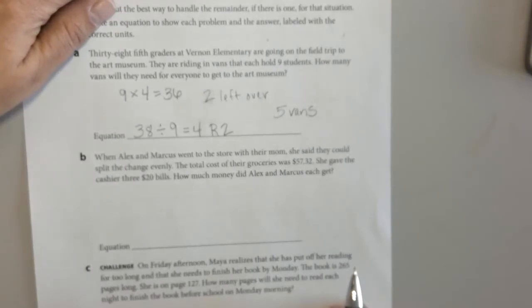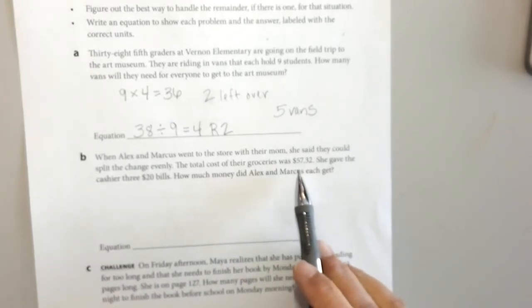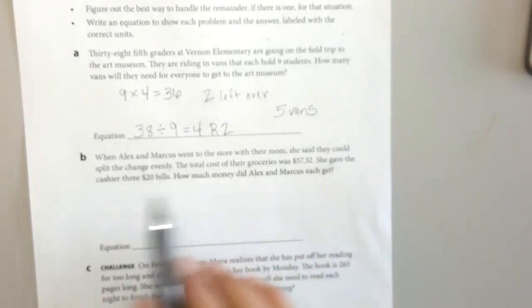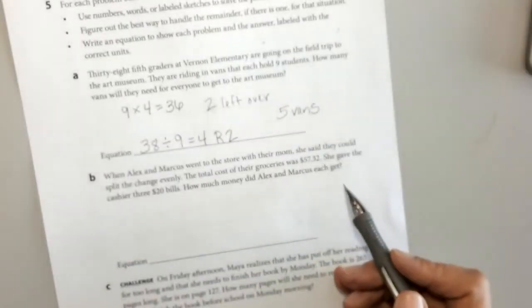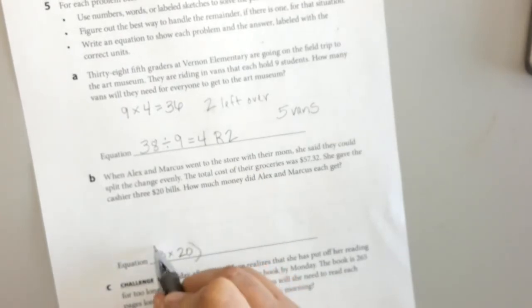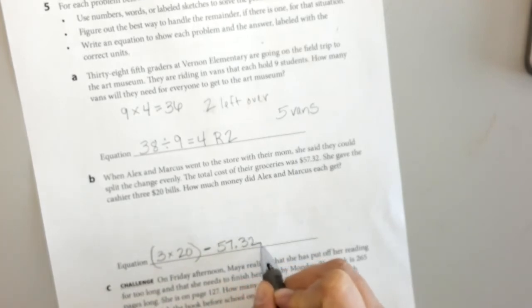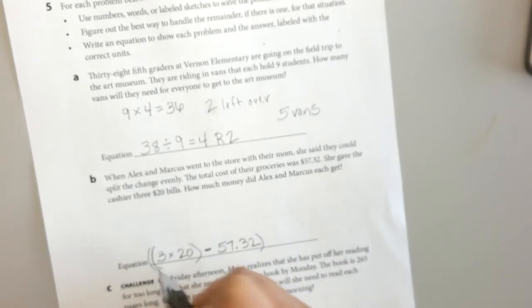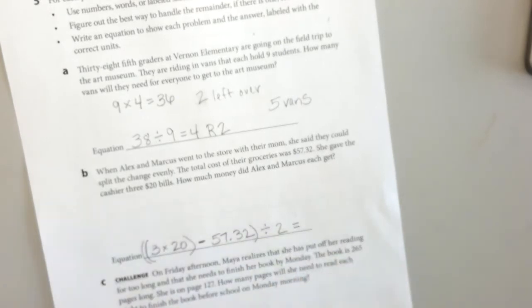Okay, B. When Alex and Marcus went to the store with their mom, she said they could split the change evenly. The total cost of their groceries was $57.32. She gave the cashier 3 $20 bills. How much money did Alex and Marcus each get? Well, first of all, we need to figure out that it's 3 times $20 minus our $57.32, okay? That's what we first have to figure out, but then we have to divide that answer by 2 to figure out how much they each get.